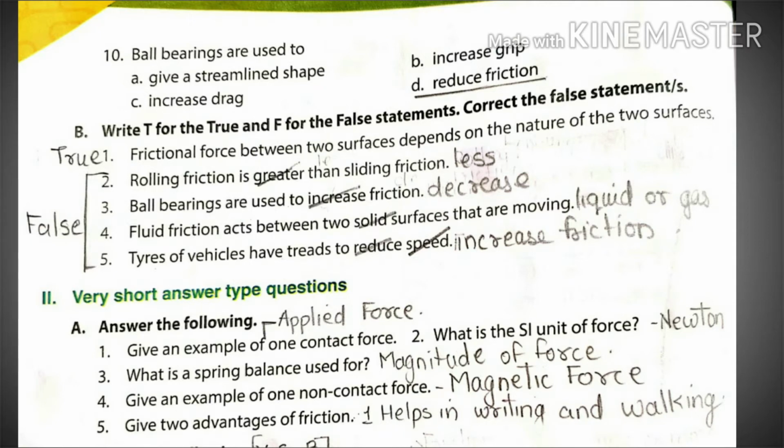Next, ball bearings are used to increase friction. Statement is false again. Ball bearings are used to decrease the friction. Fourth statement is again wrong. What is the statement? Fluid friction acts between solid surfaces that are moving. Instead of solid, it should be liquid or gas. Fifth, tires of vehicles have treads to reduce speed. Answer is false again. It is not reduce but increase the friction.